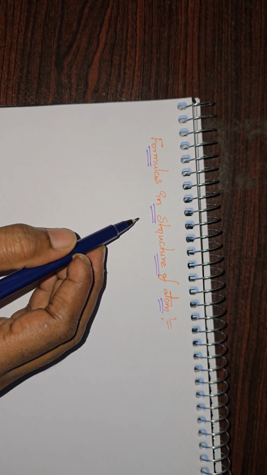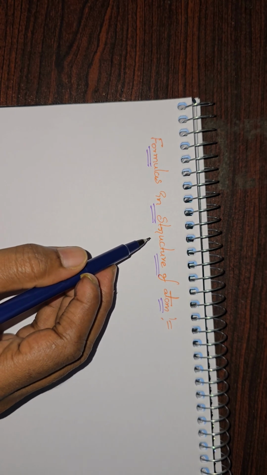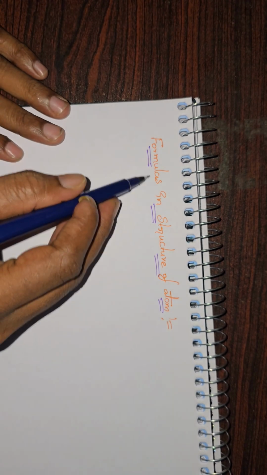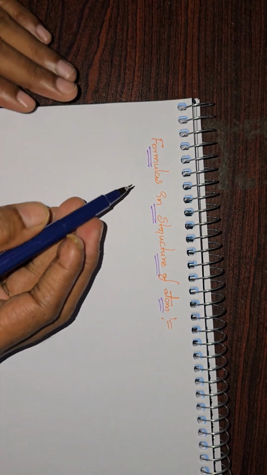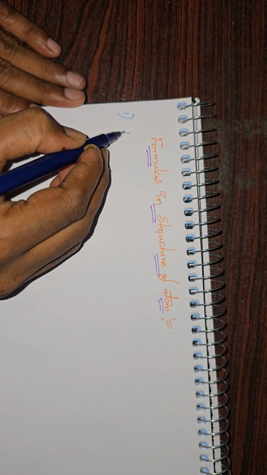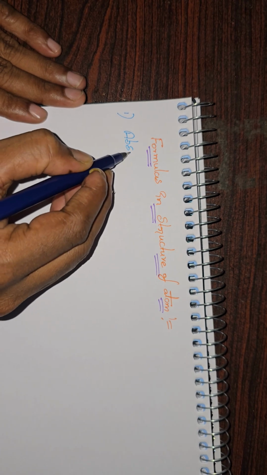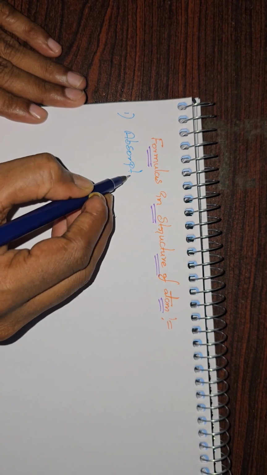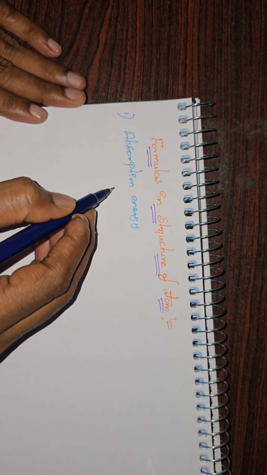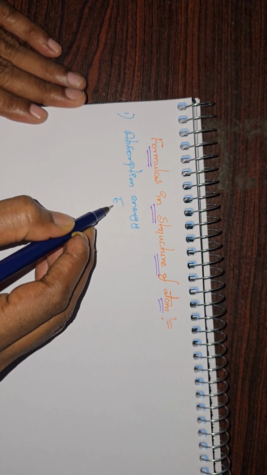Hi students, a few more formulas are there about the energy of the electron in particular orbits. What are the formulas? One is absorption energy, represented as E absorption.